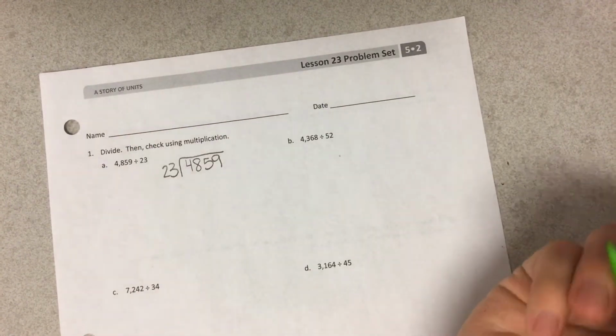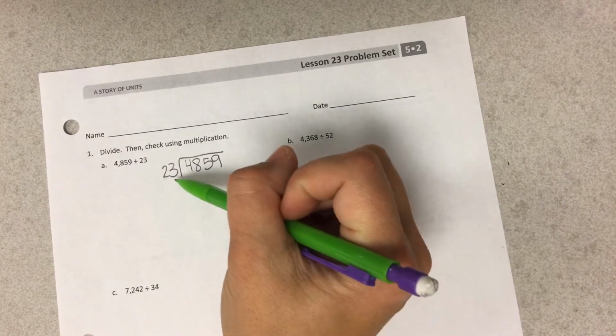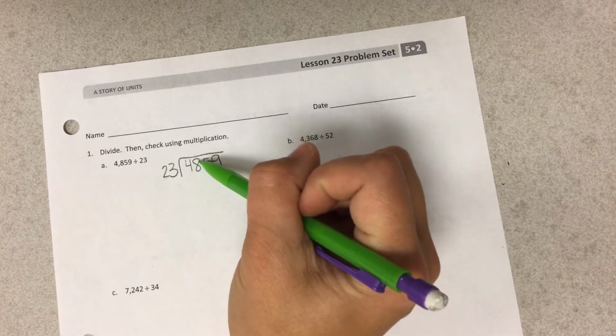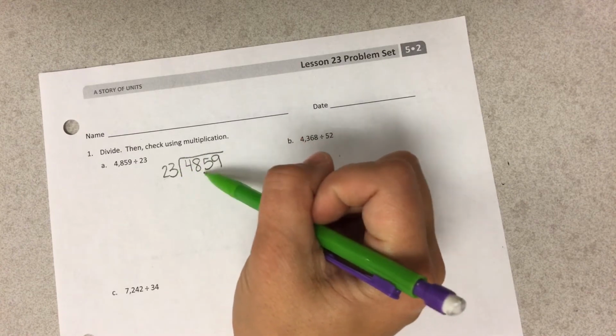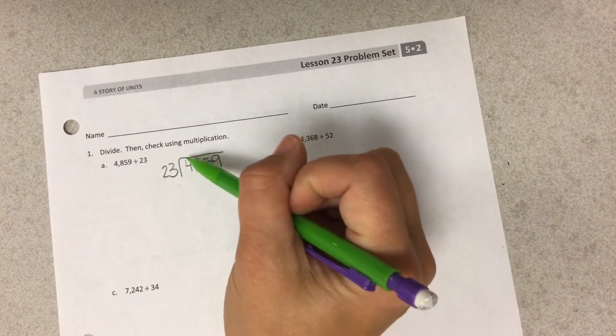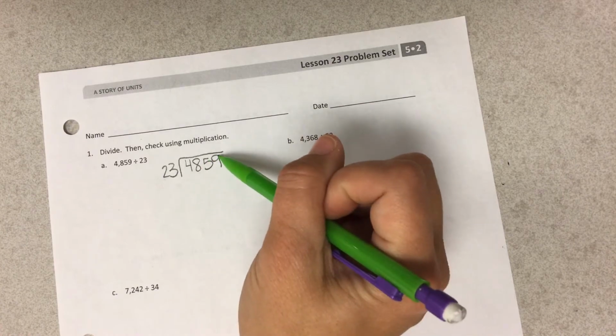All right. This one is kind of nice because the days before, it couldn't go in the thousands, couldn't go in the hundreds, or the hundreds and the tens. So normally we would only have one digit in our quotient. This one we're probably going to have a few.